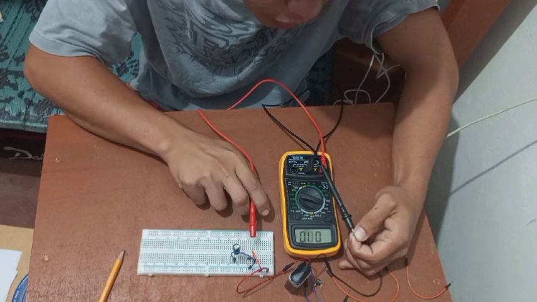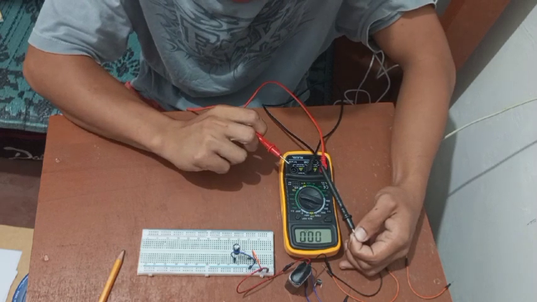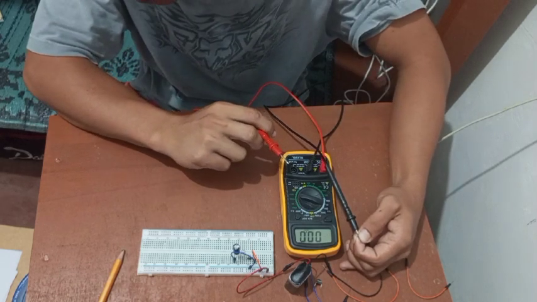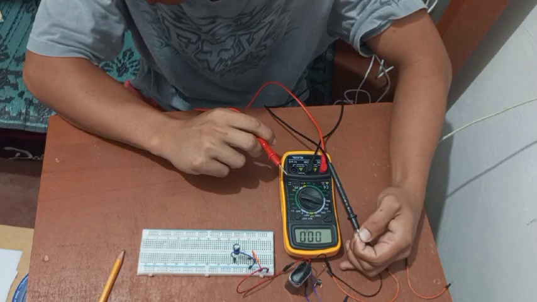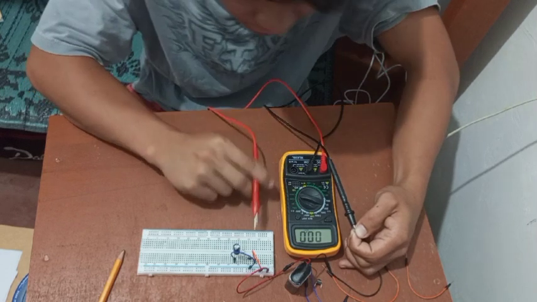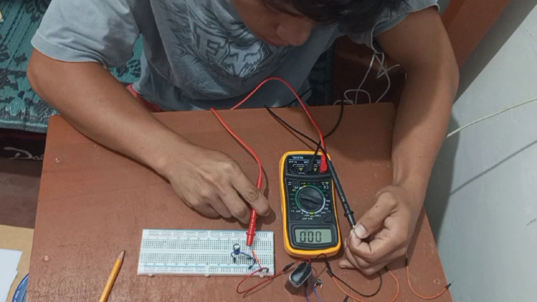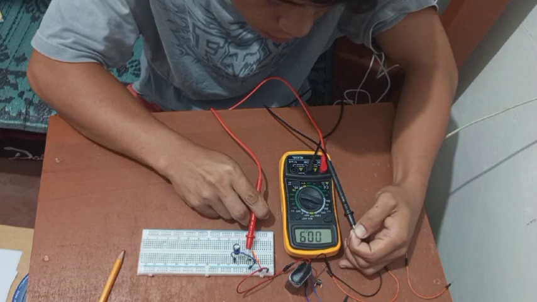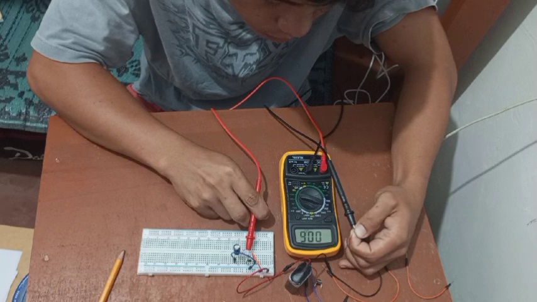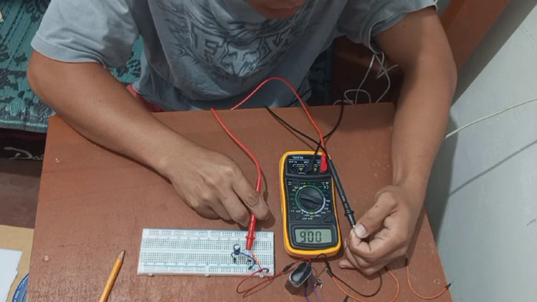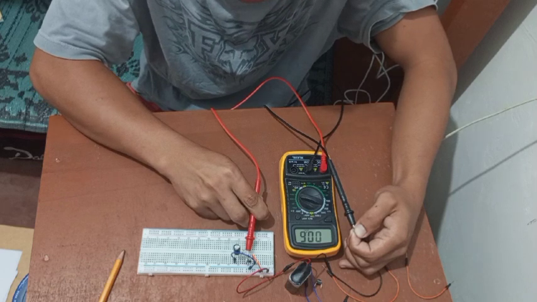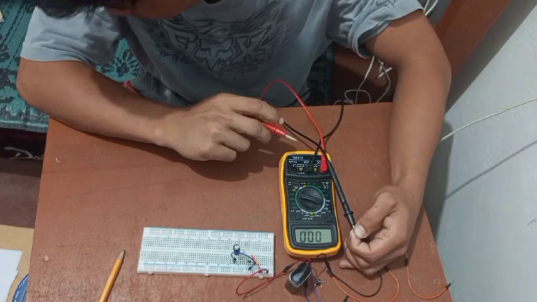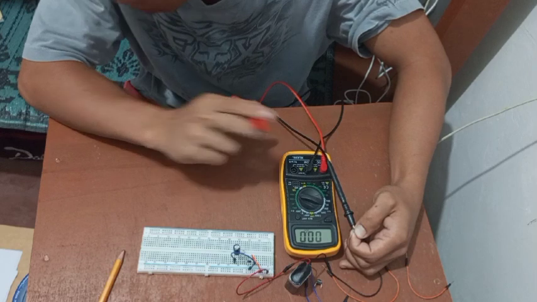We have 1.4 amps for 0 seconds. After 15 seconds, we get a value of 0.6 amps.